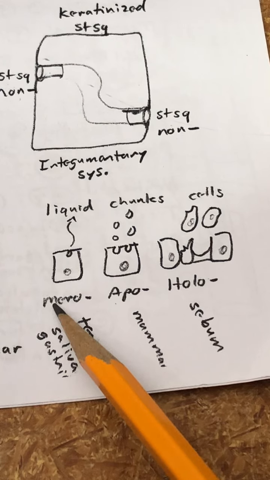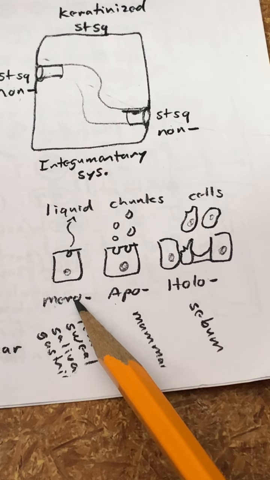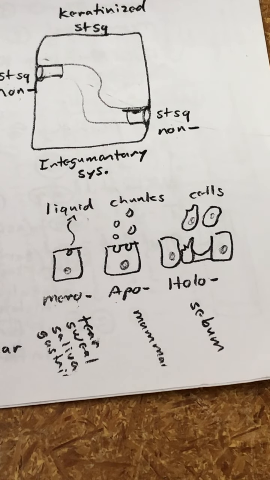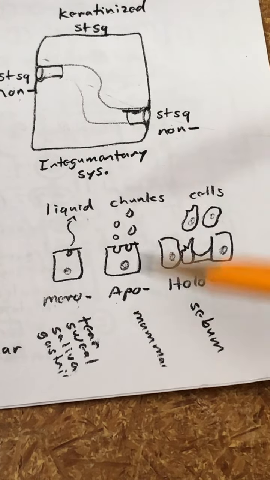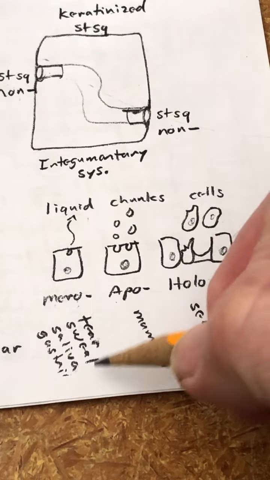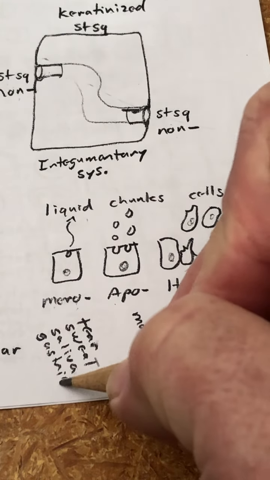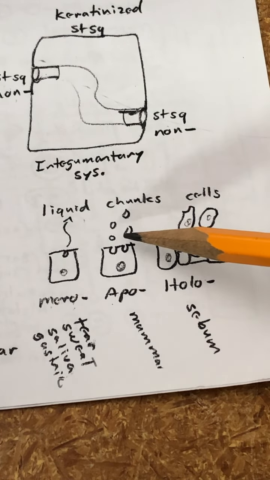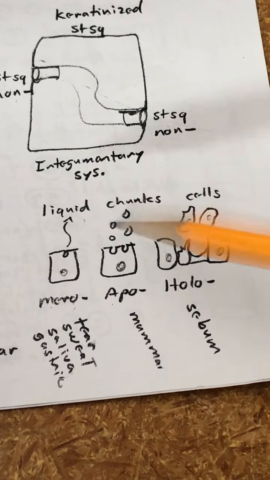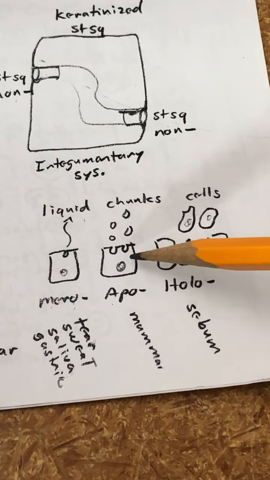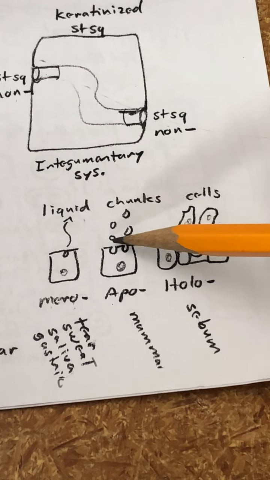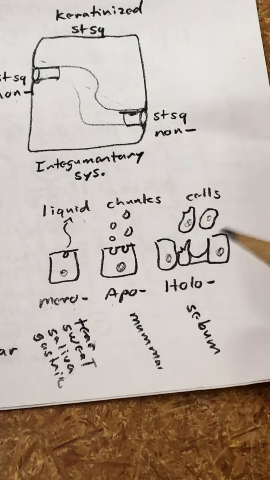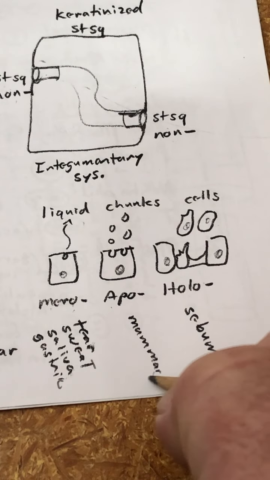So, if something is merocrine, an exocrine gland that's merocrine, it produces a very liquid-like secretion, very watery secretion. And this would be represented by things such as tears and sweat and saliva and gastric juices. If, however, it's an apocrine gland, it produces a secretion that's just a little bit thicker. It's thicker because it actually has chunks of the gland cells as part of the fluid, part of the secretion. So it's liquid and chunks of cells. And the mammary gland is a good example of that.